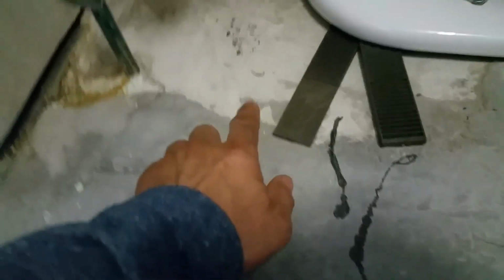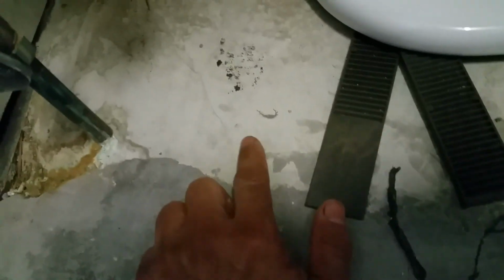But now this is the same room. The floor is being done. This is concrete over that flooring I just showed you in the other room. Same type of setup, not exactly, but it's over wood. Now this is Rapid Set. Awesome stuff.